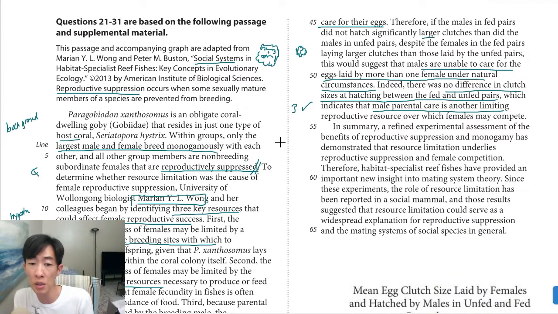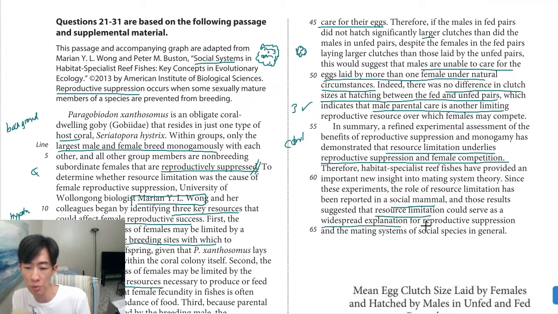So basically the first one was not limiting, the next two were limiting, and the last paragraph is basically the conclusion. We can just write conclusion. So line 57, it says, it's demonstrated that resource limitation underlies reproductive suppression and female competition. And there's a new insight into mating system theory. And they're also saying, since these experiments, the role of resource limitation has been reported in a social mammal. And they're saying that resource limitation, therefore, could serve as a widespread explanation for reproductive suppression. So one experiment which demonstrated it, and then there's another experiment, I guess, which also showed it. So they're saying, hey, this is possibly a widespread thing.